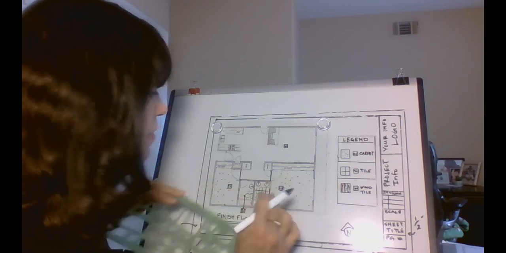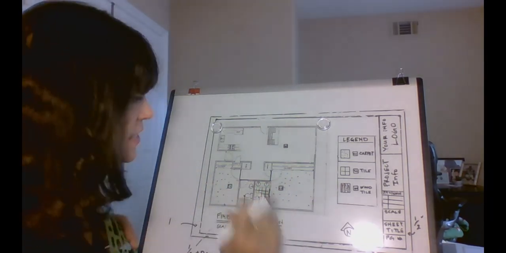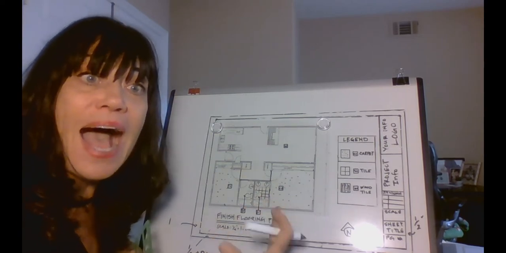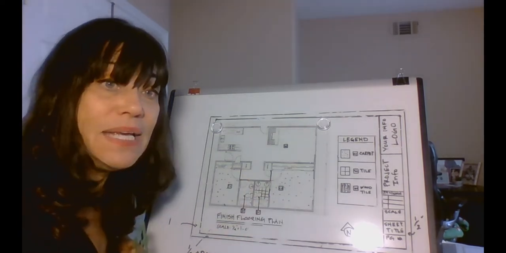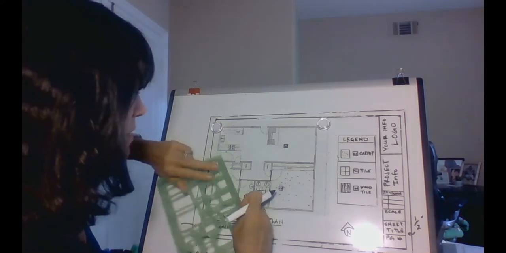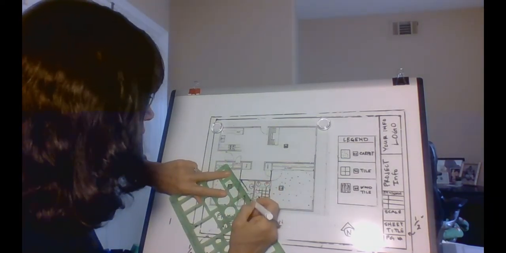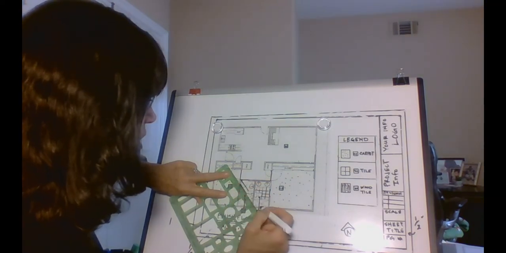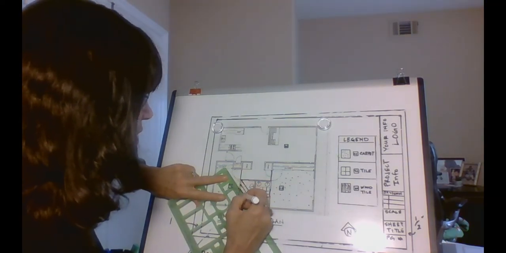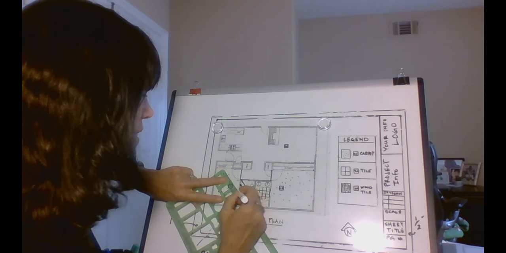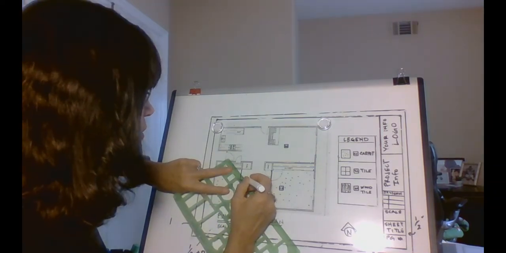There you go. See that checkerboard? That tells the installer how to install that piece. If I wanted to do the same tile but at an angle, I would show it at a diagonal. And that's how they would install it. And this is why we create a finish flooring plan to begin with.